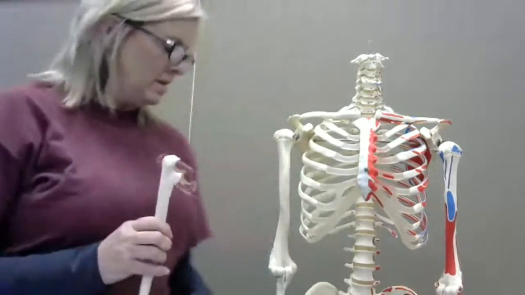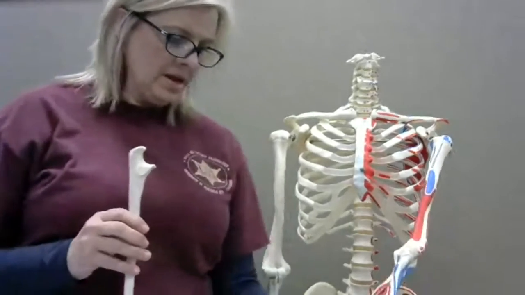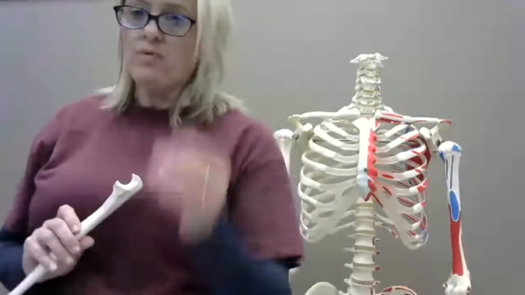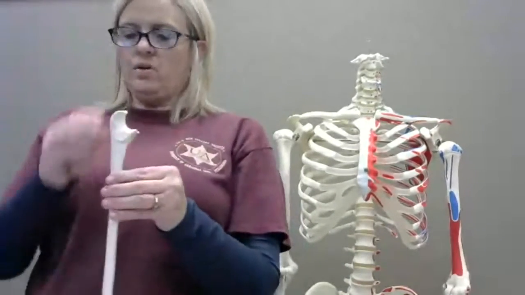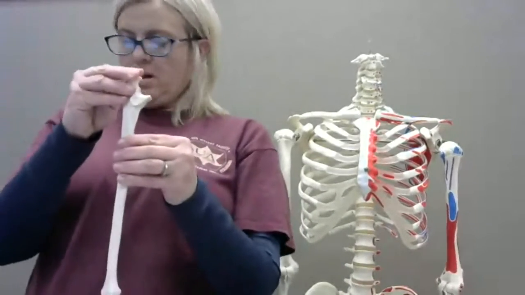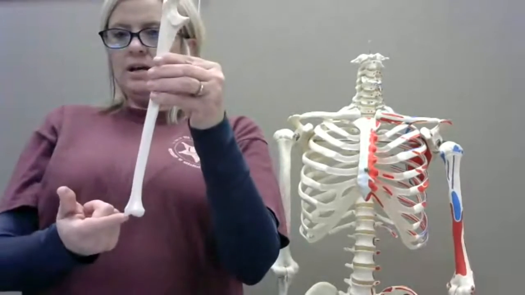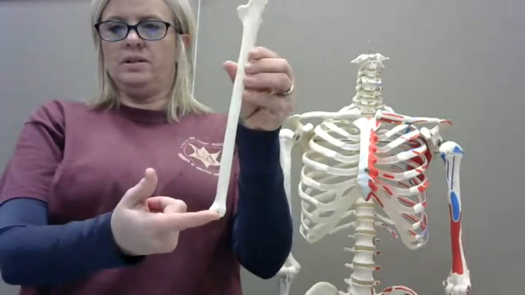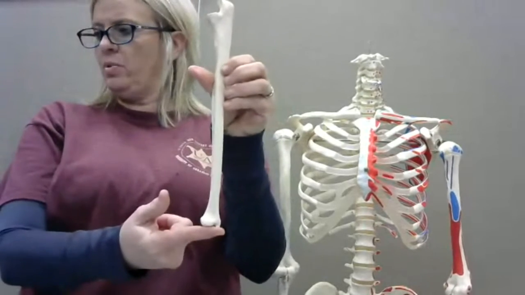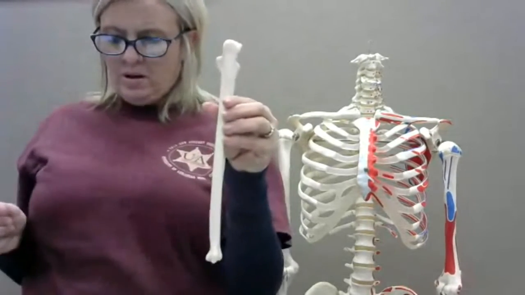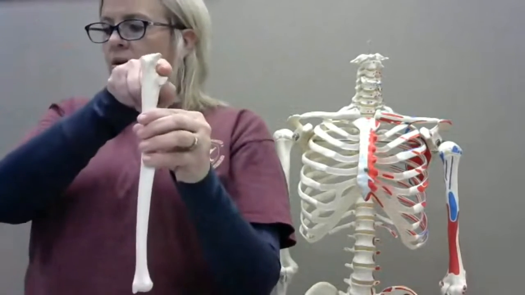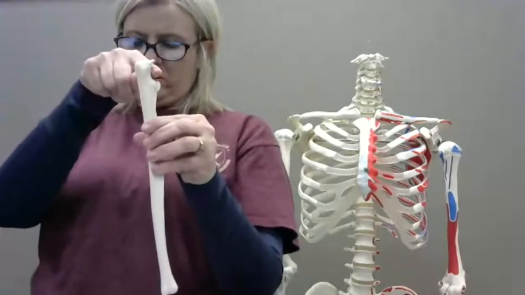Next, we have the ulna, and so this is the one that is not thumb side, the ulna, so it would go right here. We have a lot more features on the ulna. So we look at the ulna, of course, we have the head, then we also have the styloid process down here. So this is the styloid process. Then we have the trochlear notch.